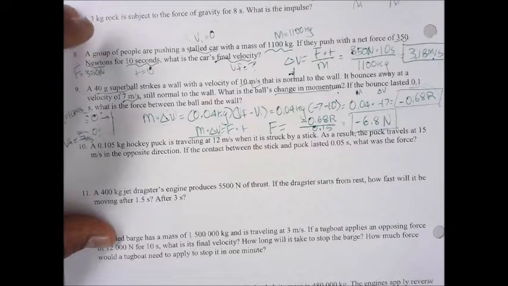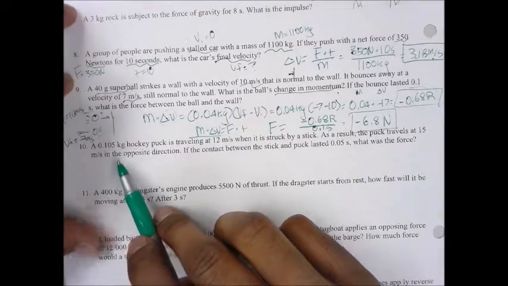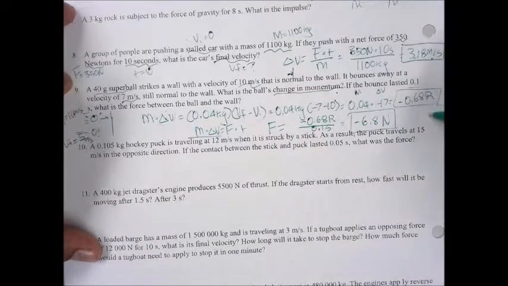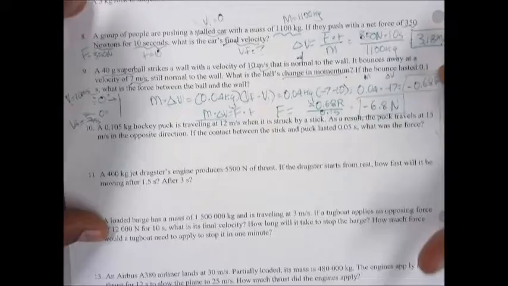It should be, the answer says negative 0.68, it should be negative 6.8. Oops. Alright, now you can use this problem to solve problems 10 and 11.